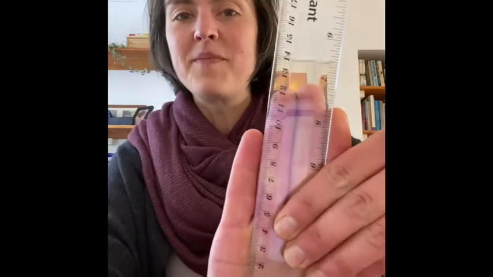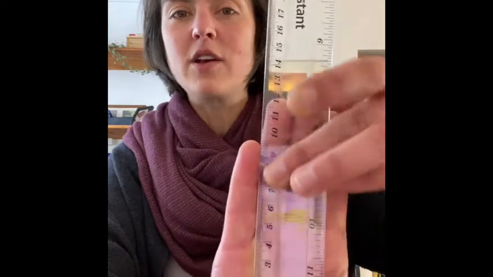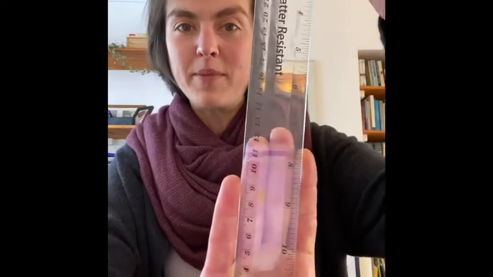I am going to be using a ruler today, and it has a standard unit called centimeters. Can you see my centimeters here? Oh, it's see-through. There you go. Can you see it now? It starts from 0 and goes all the way up.